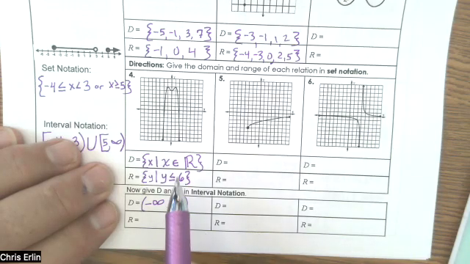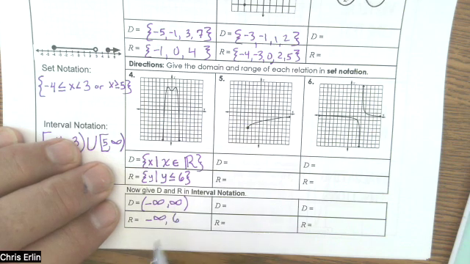What about for the range? What's my lowest range value? Negative infinity. What's my highest range value? 6. Should this be a soft or a hard bracket? Soft for infinity. What about the 6? Good.